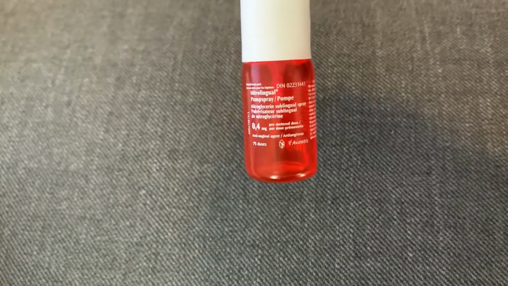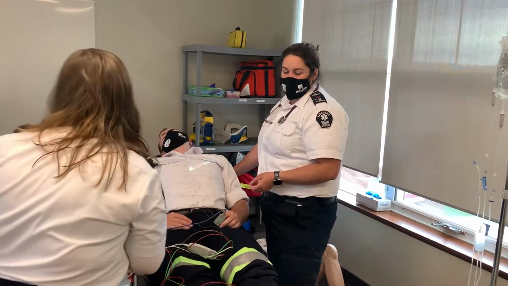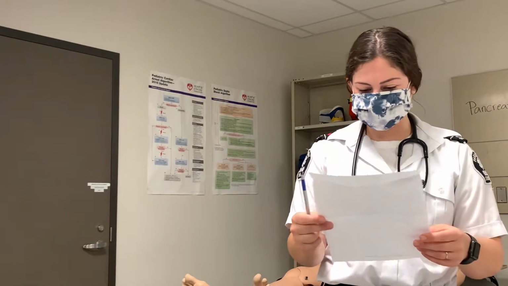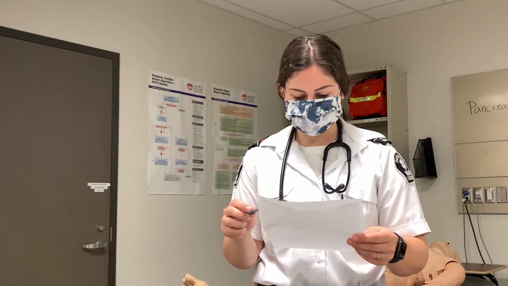So the most commonly used sublingual medication when indicated for chest pain is nitroglycerin. And if you read the bottle, it's 0.4 milligrams per spray. This one container holds 75 potential doses. So we need to make sure it's indicated for a chest pain patient. Maybe you've done a 12 lead or 4 lead and they have ST elevation in V1, V2, septal MI. Definitely indicated to give nitro as long as it's not contraindicated. So we're going to talk about this medication.